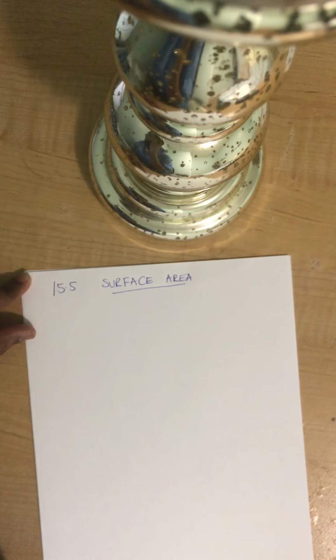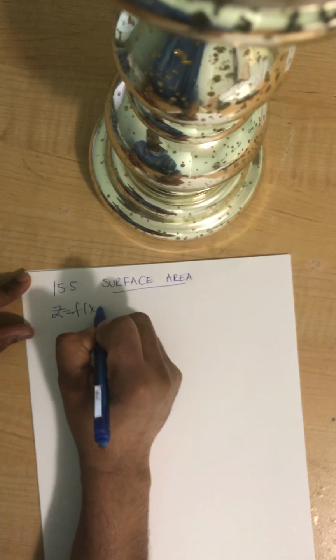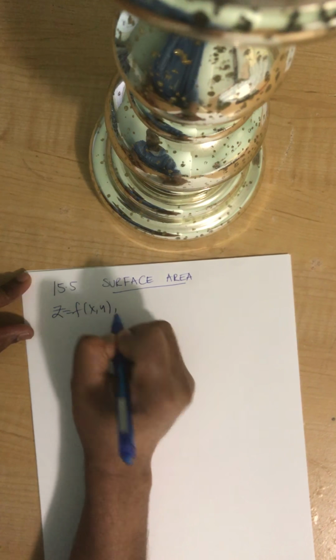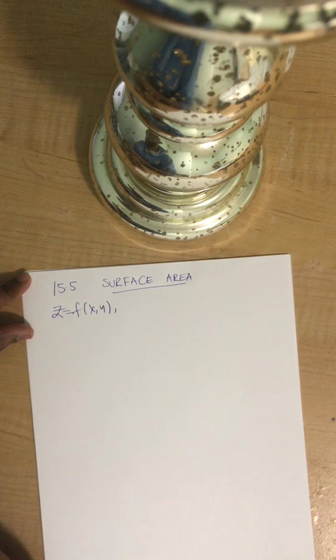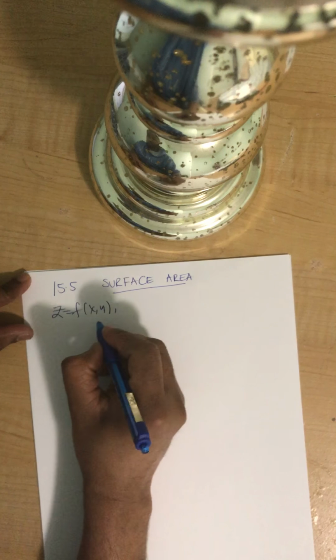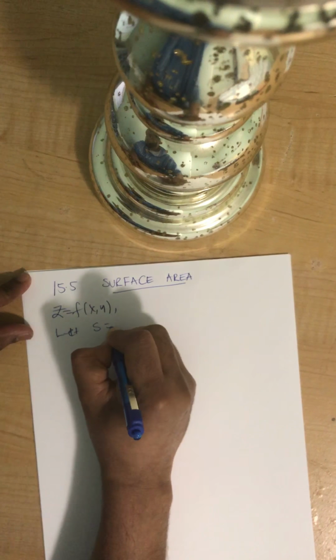Alright, in this section we apply double integrals to the problems of computing the area of a surface. Here we compute the area of the surface with the equation z equals f of x, y, the graph of a function of two variables.